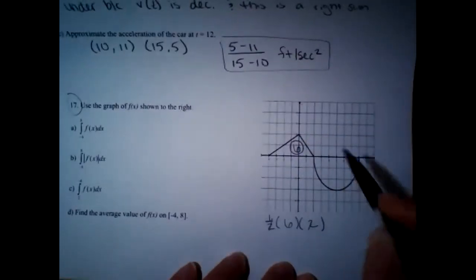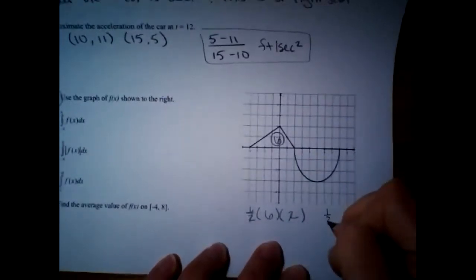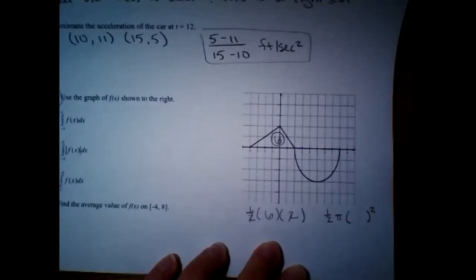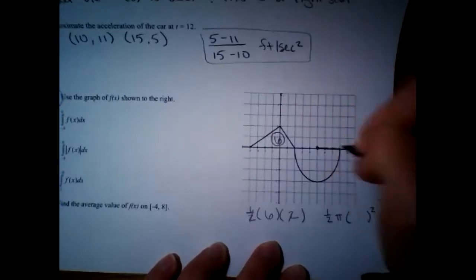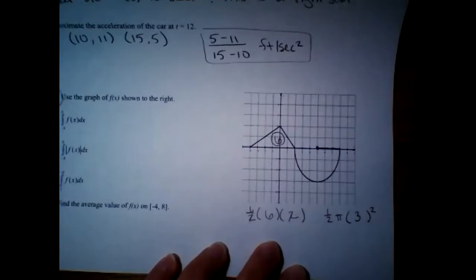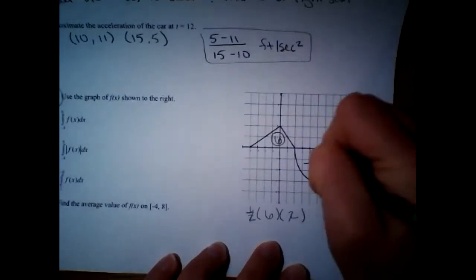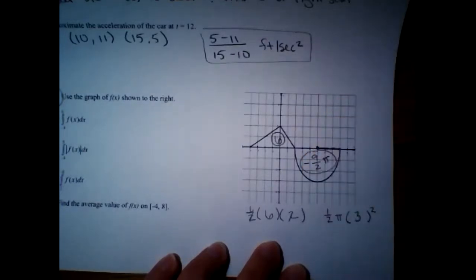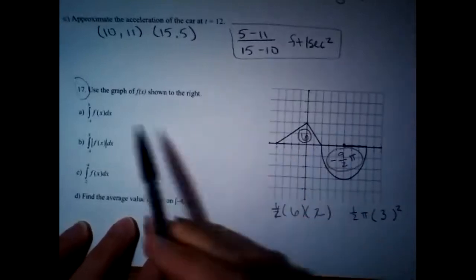And then a semicircle. Now a whole circle would be pi r squared. So a half a circle is 1/2 pi r squared. And so all you need to do is find the radius of the circle, which is going to be 3. So that is 3 squared is 9. That's 9/2 pi, but it's going to be negative 9/2 pi because that is below the x-axis. So it's like an unaccumulation, like money out of the bank. Now that's the hard part.